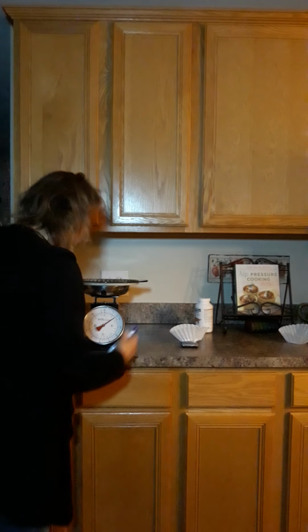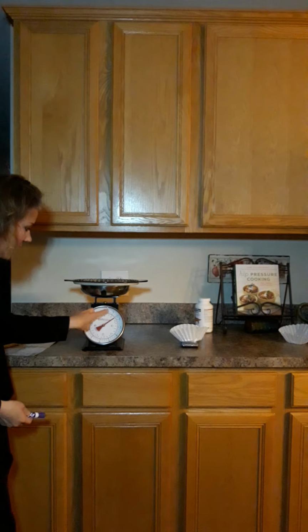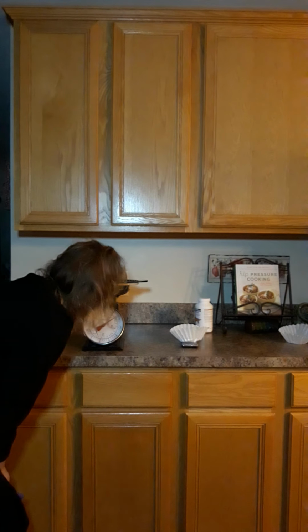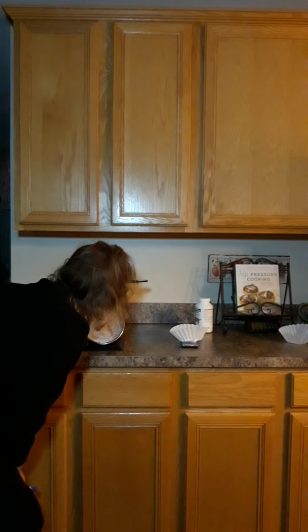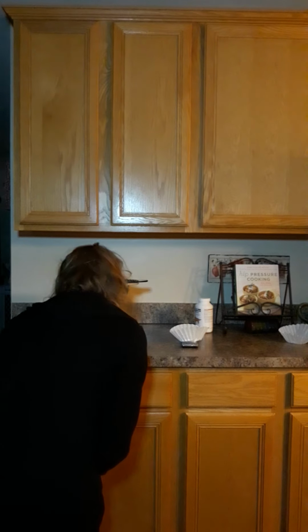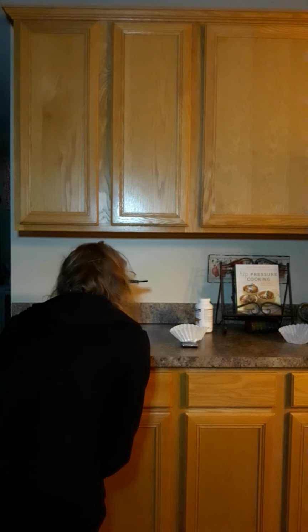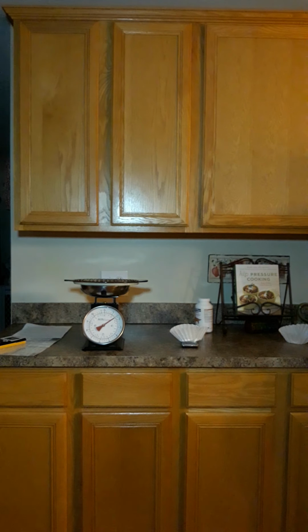If I take a look at the dial, where it landed, we are at about 750 grams. I'm just going to write that up here just so that we have it.